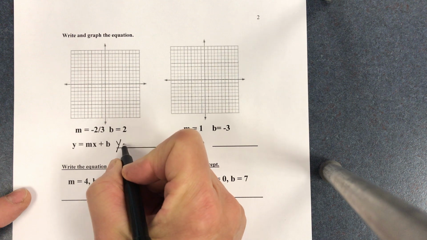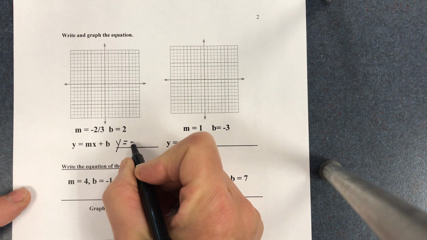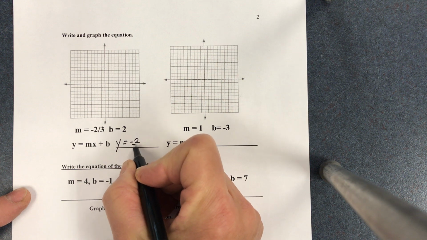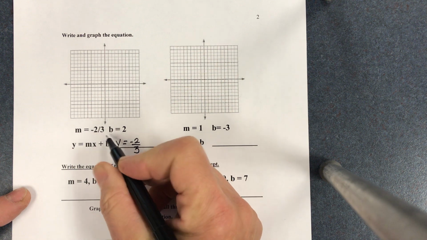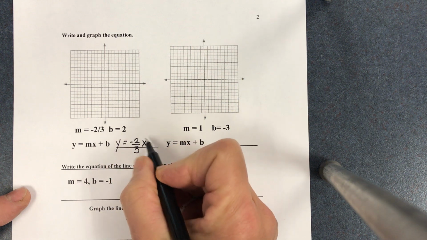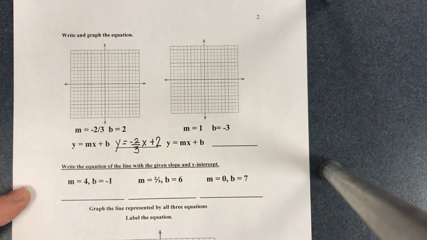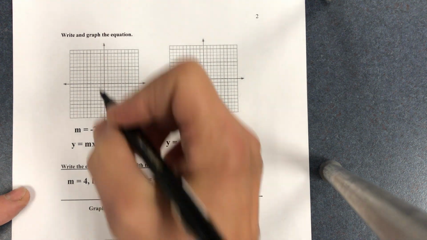formula y is equal to, and I'm going to substitute in -2/3 for my slope. I'm not going to forget my x, and I'm going to put where this line crossed over the y-axis, and it crossed over at +2. Now I'm going to graph this.